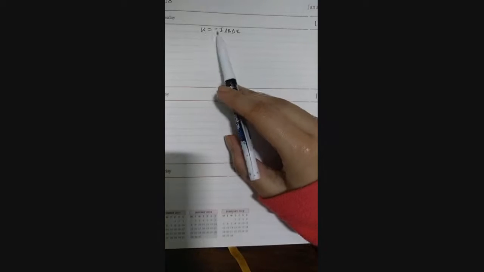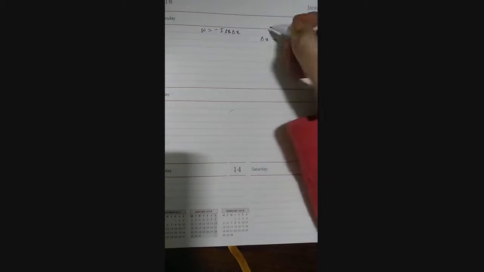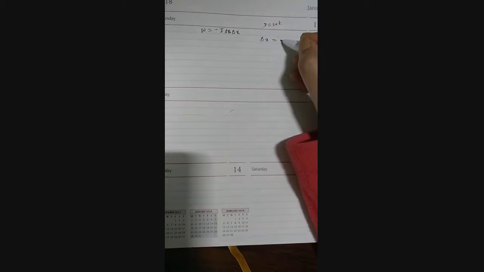But we also know that W, the work done, equals minus I L B del x. Del x is displacement, or distance. Distance is equal to speed into time. Speed in this case will be velocity, that is v, into time del t.